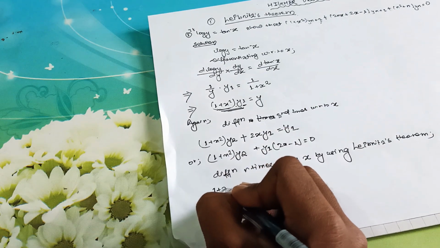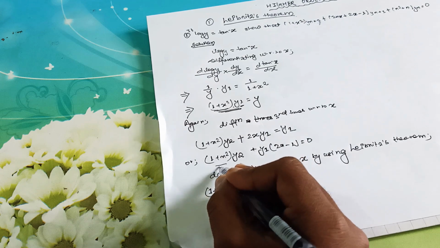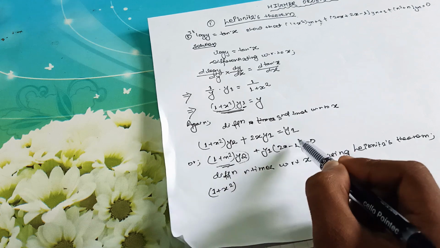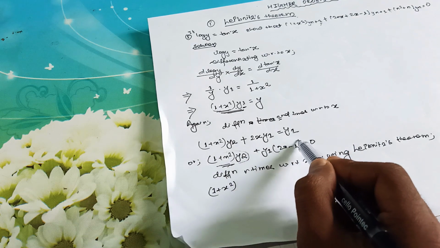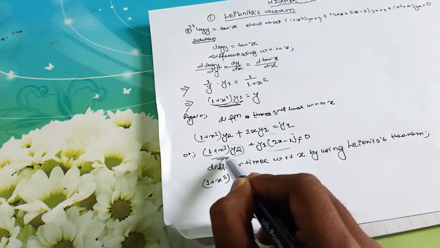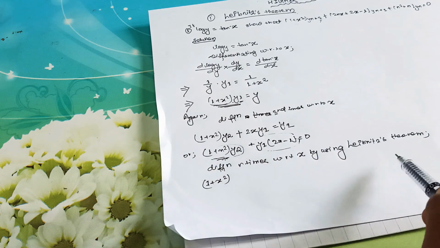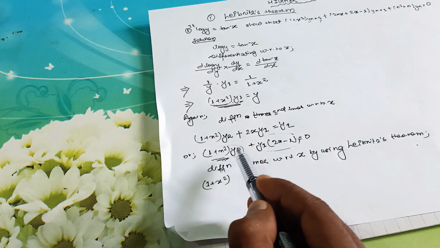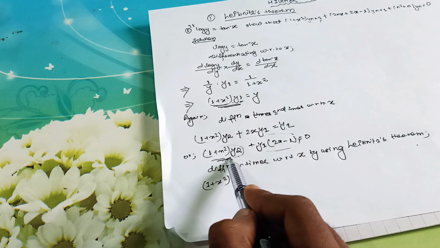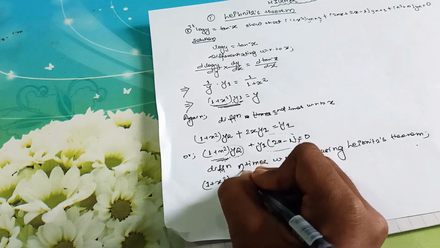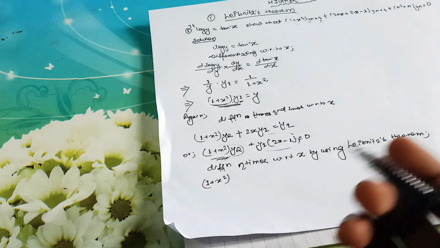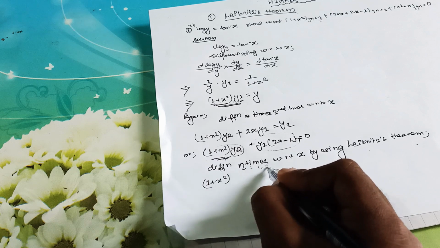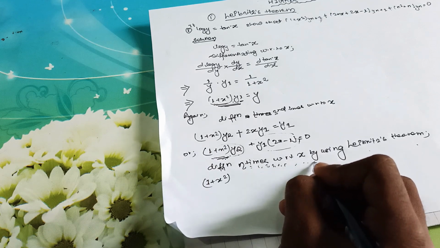Retain the term 1 plus x square. First we complete this term, then after completing it we go further to the next term. First of all, we check these terms using the Leibniz theorem. 1 plus x square y2 is in product form, and we take the n times derivative, which means many times, where we put n equal to 1, 2, 3, 4, 5, and so on.